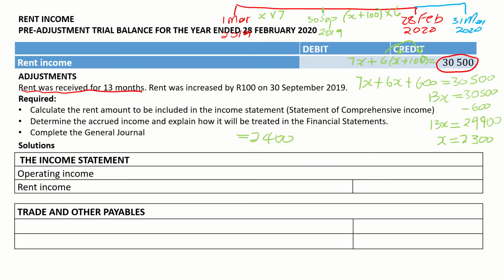So all I have to do is to minus that rent for March from the 30,500, because that amount doesn't fall within the current financial year. It will only be covered in the next financial year. So you're going to go to your income statement, and in your rent income, you will take the 30,500 and minus the 2,400, and that will give you rental income of 28,100.